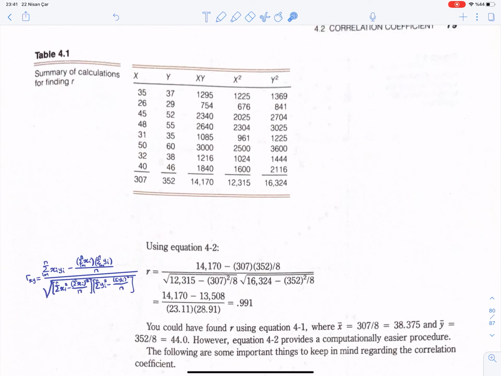And within the square root, I have in the first part... the book is splitting the square root into two parts. So it's a wise idea, yes, you can do that. The sum of squares of xi, which is 12,315, and the sum of x, which is 307, squared. You see the square, and you divide it by the number of observations, which is 8.